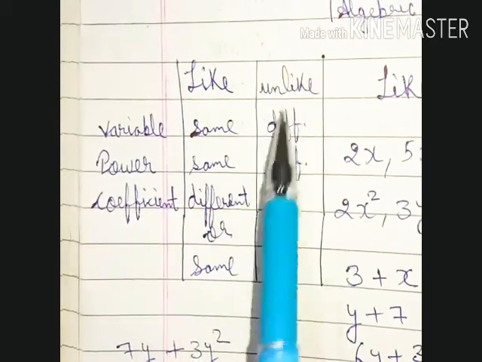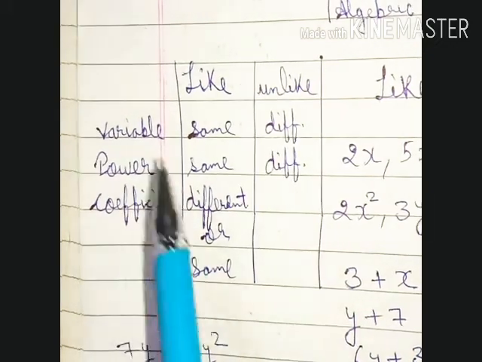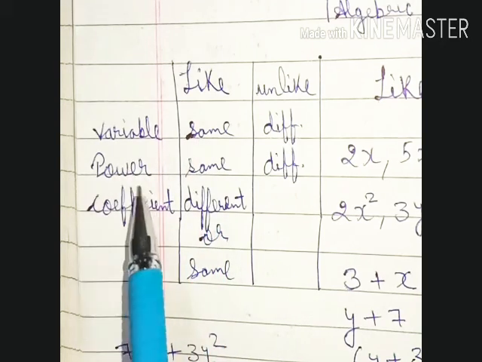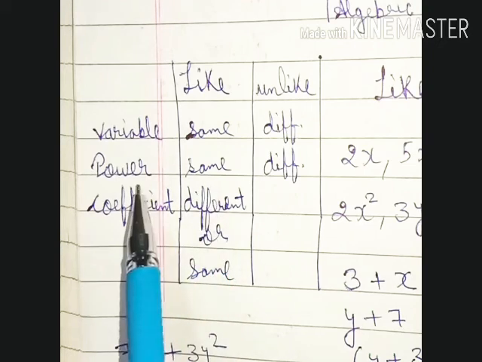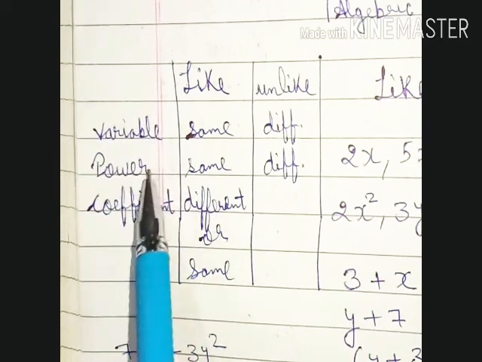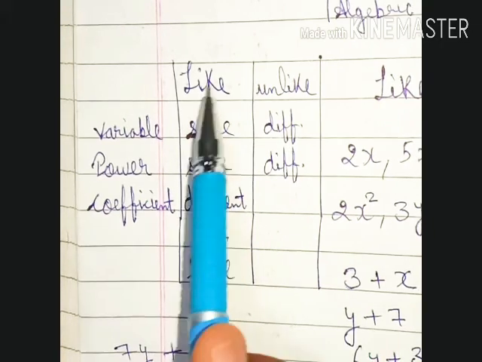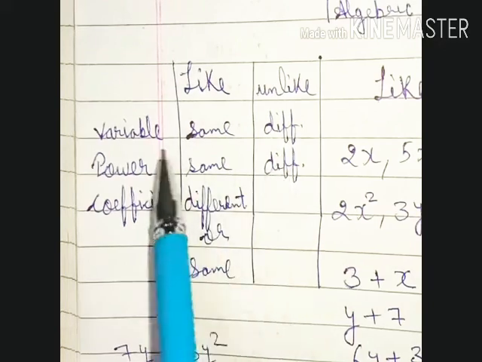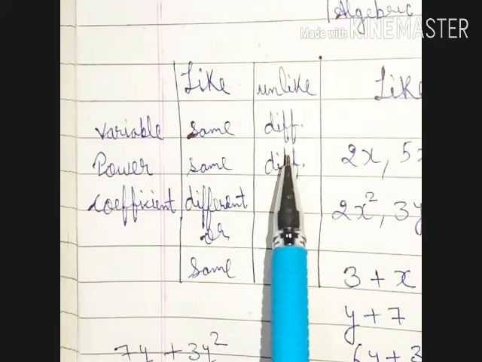For like terms, the variable must be the same, and one other thing to add: the power must also be the same. If the variable and power of two terms are the same, then the terms are like. And if the variable or power is different, then the terms are unlike.